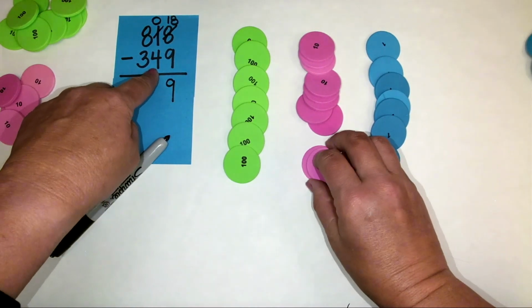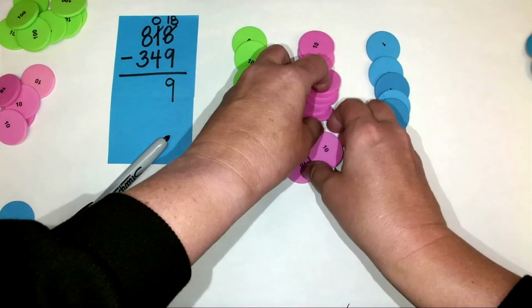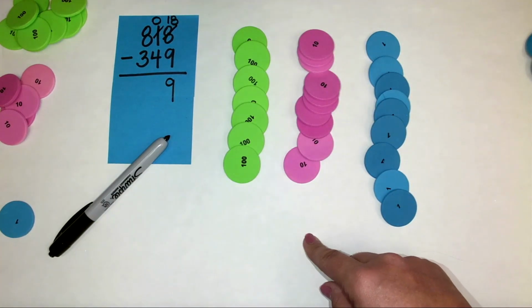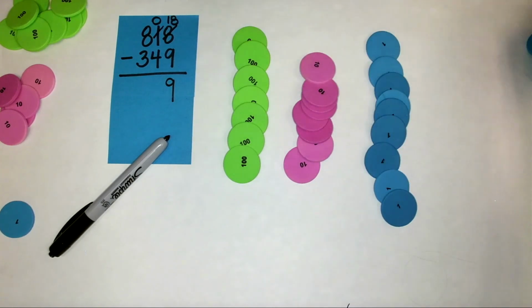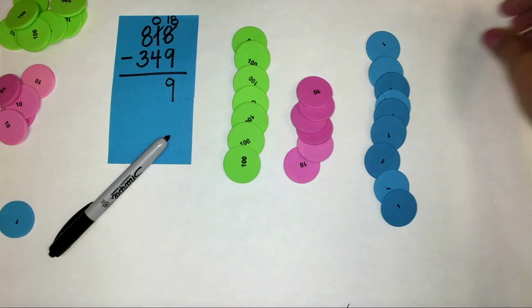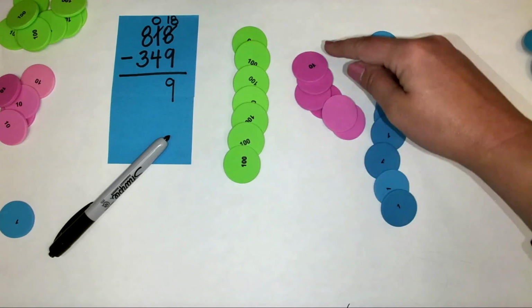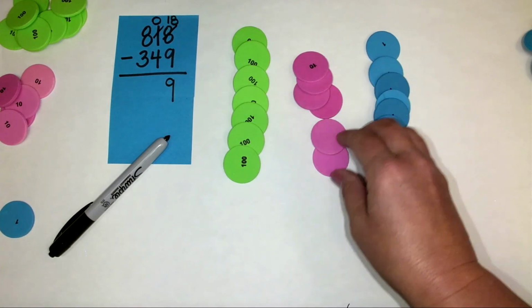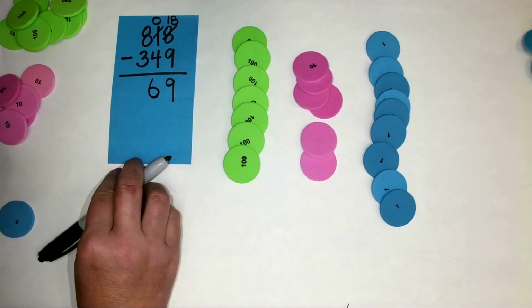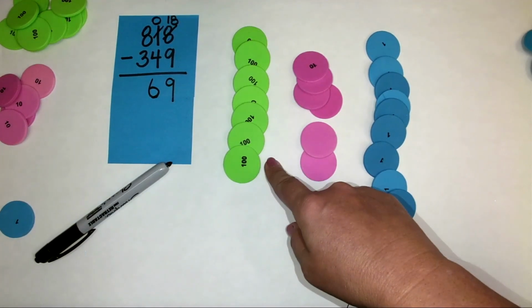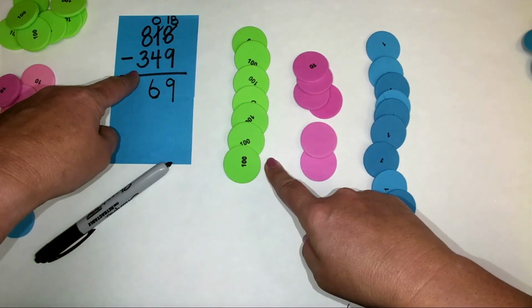Now I look and I say, oh, I have to subtract 4 tens. I definitely have enough tens to subtract 4 tens, so I'll go ahead and subtract 4 tens. 1, 2, 3, 4. How many tens are remaining? 1, 2, 3, 4, 5, 6. All right, I'll go ahead and write my 6 right there. And then I need to go to the hundreds column. I need to subtract 3 hundreds.